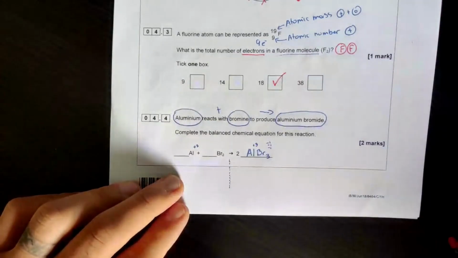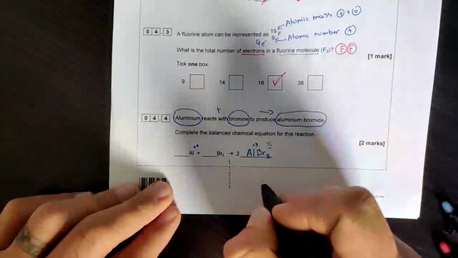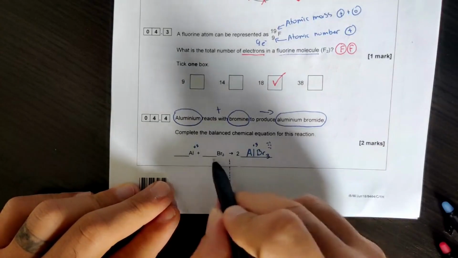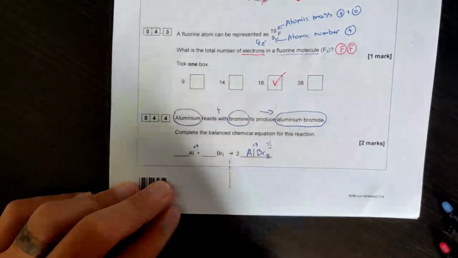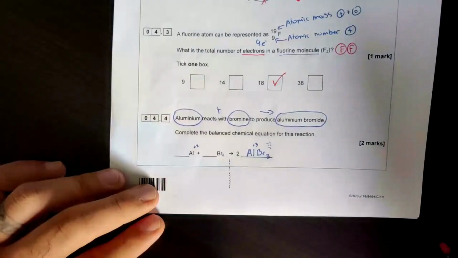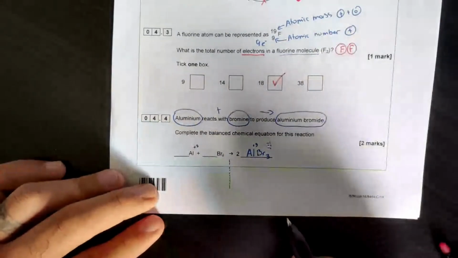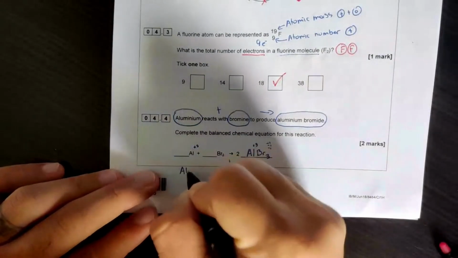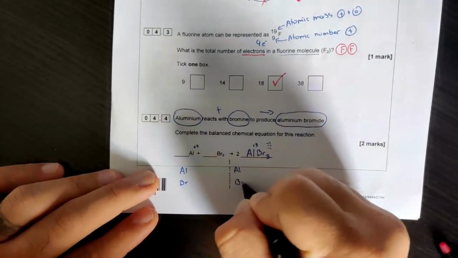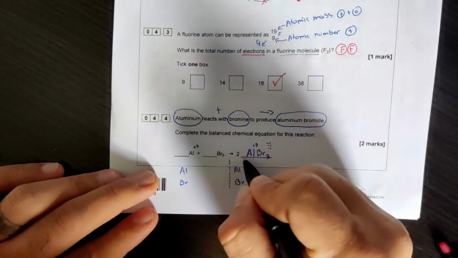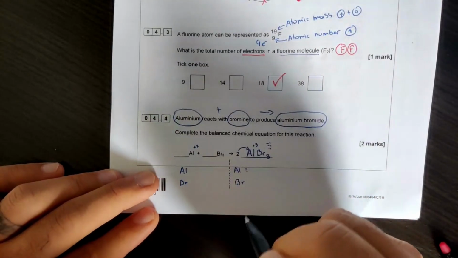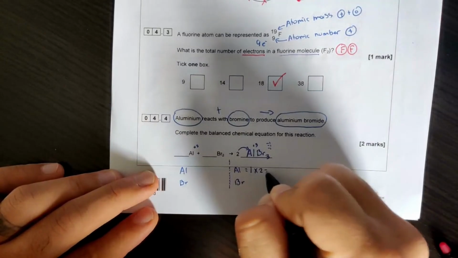So they're already giving you this balancing, and you need to figure out the balancing on the other side. What I normally do is the hydrogens, then the oxygens, and then anything else. In this case, you don't have either of them, so we just have a quick look over here: aluminiums, bromines, aluminiums, and bromines. On this side, because this number is here, it's going to multiply that 1 aluminium times 2, so 1 times 2 equals 2.